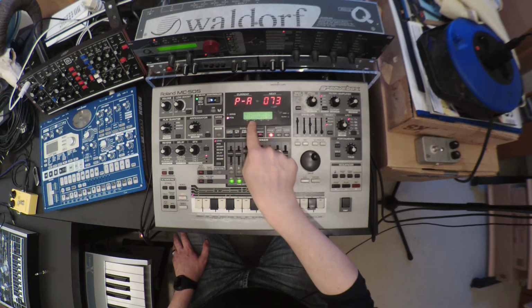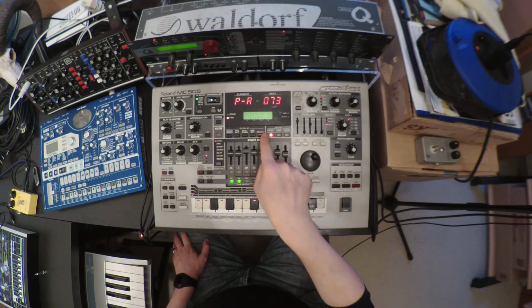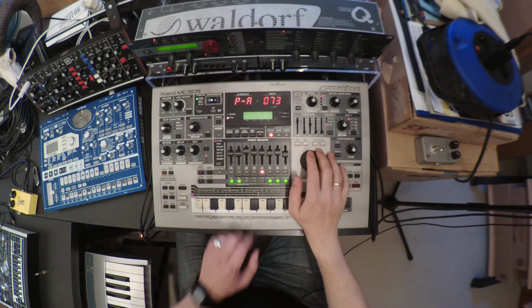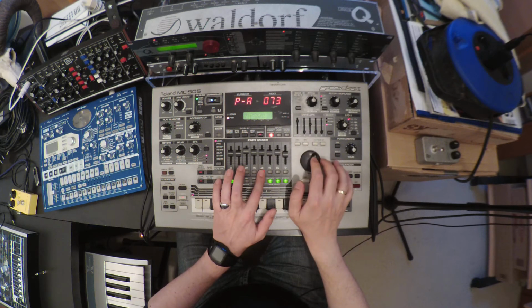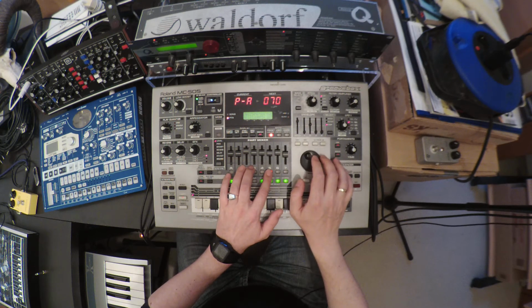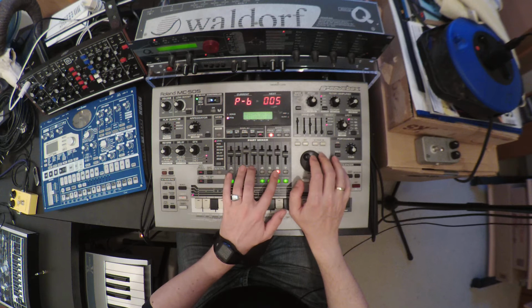So set up the I underneath the numbers from 1 to 4. Then 5 only sent to the external synth, in this case the micro Q.